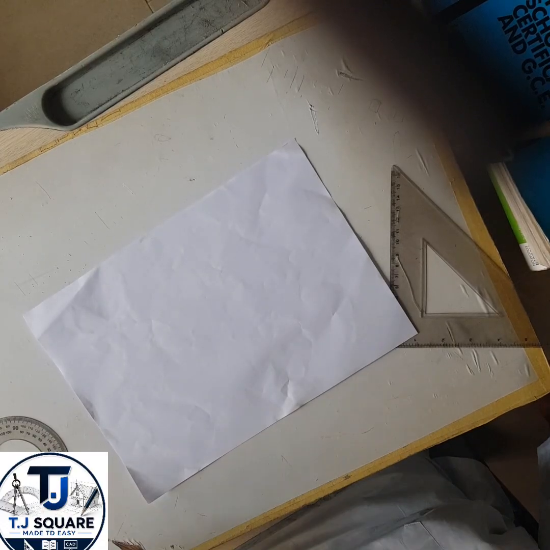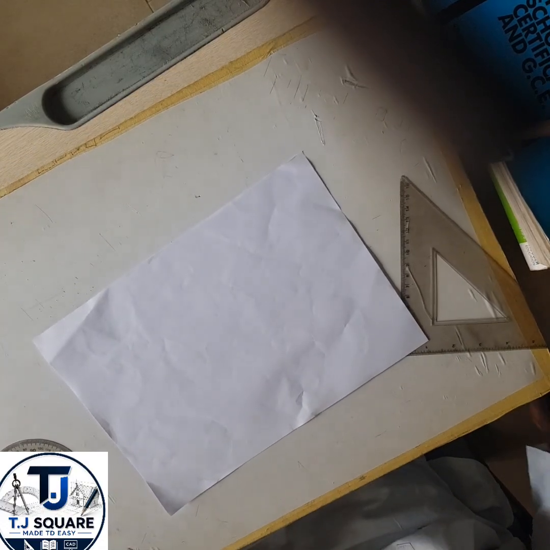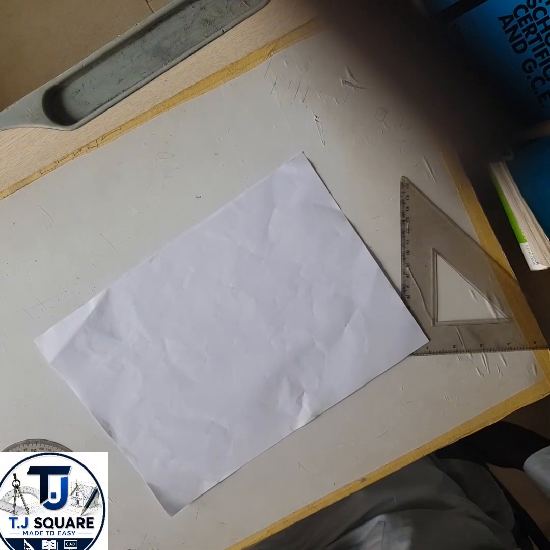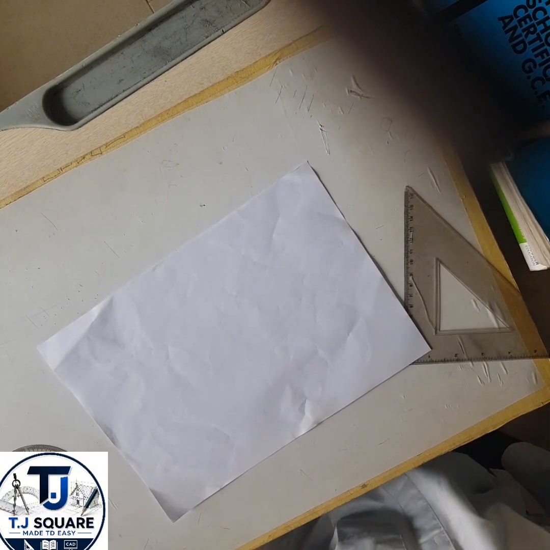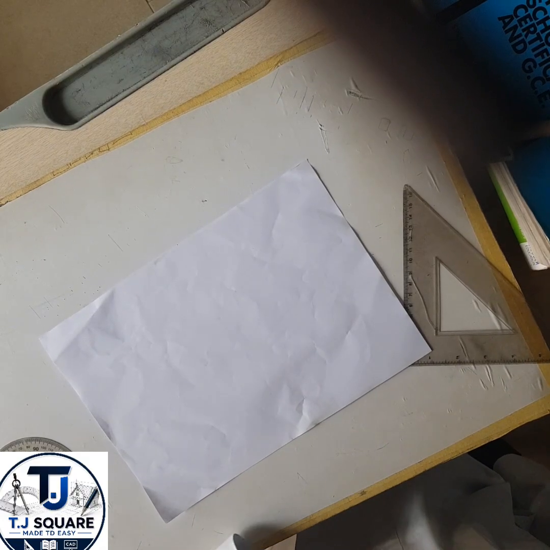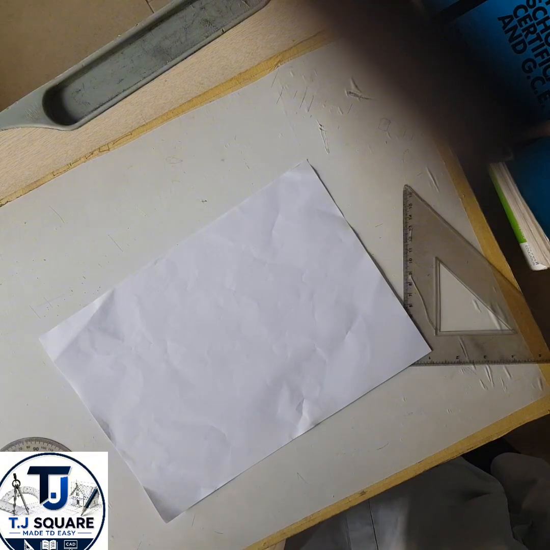Now welcome back to another session. Continuing from where we stopped. In our last class, we introduced technical drawing, where we talked about the drawing materials and about lines.